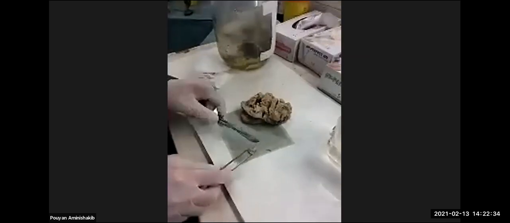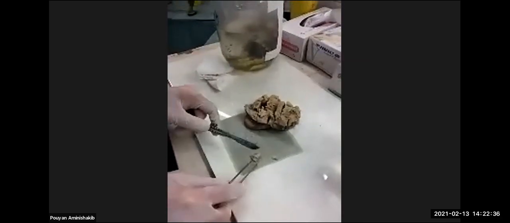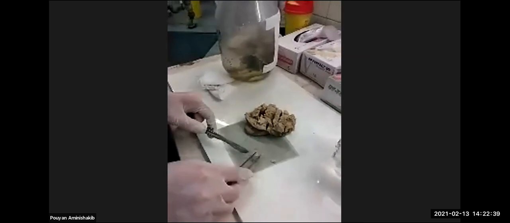Now we have provided a slice of the tumor, and I will prepare it better for processing, and it is ready to go ahead for the other process. Let me put it in the formalin solution. It is necessary to preserve our specimen for upcoming processing.